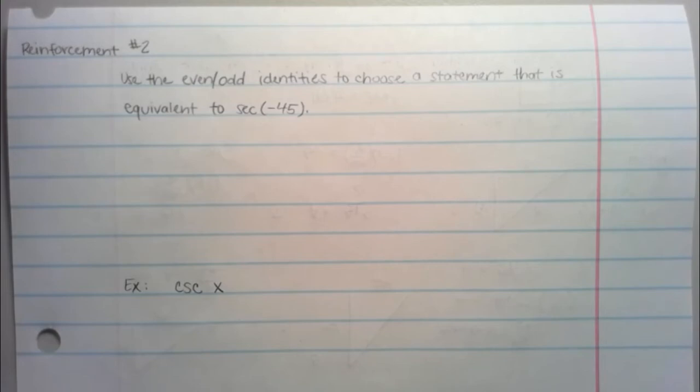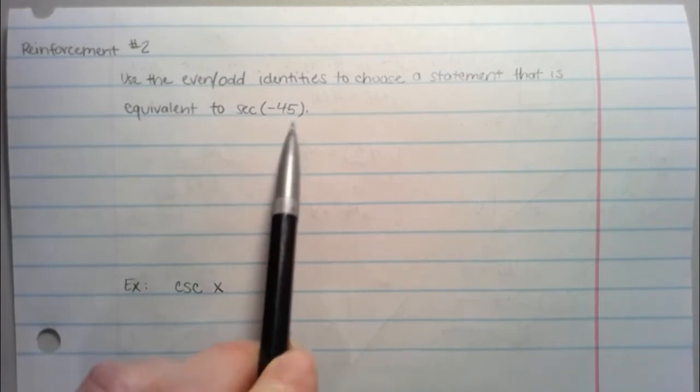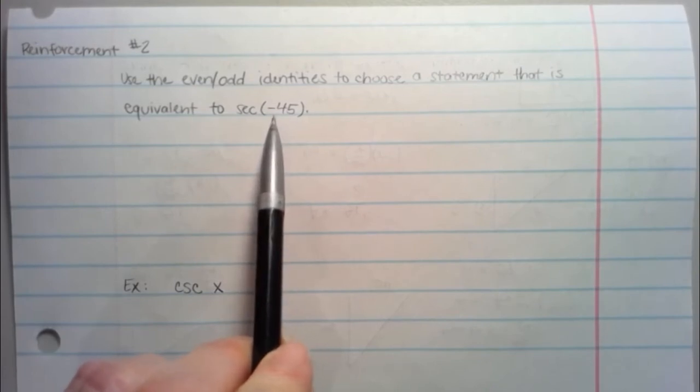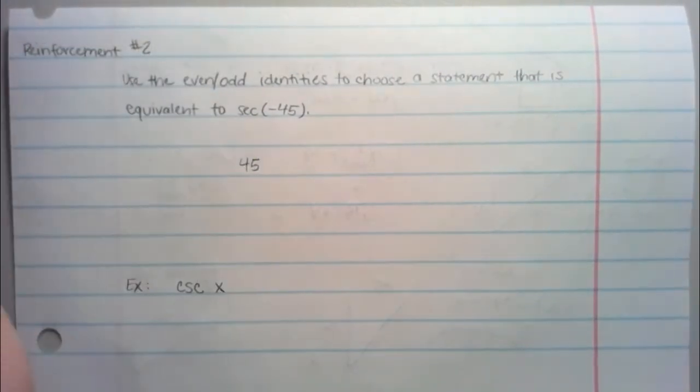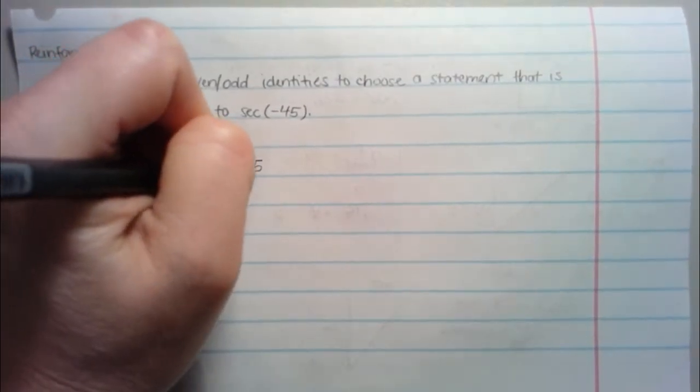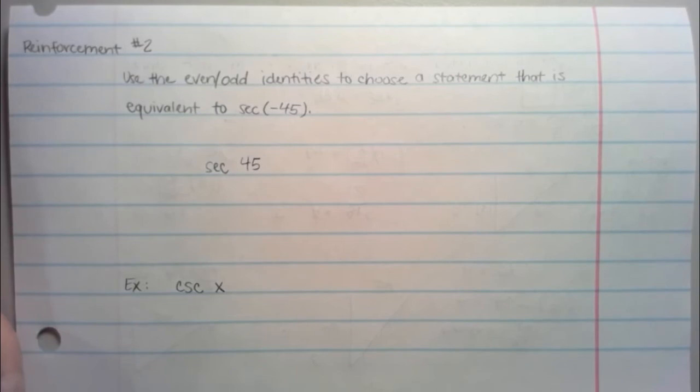So in this case, we're looking at the -45 as our angle. So when we're using an even-odd identity, we would be evaluating for just 45, the opposite. And the function, the trig function, is always the same with even-odd identities, so it would still be secant.